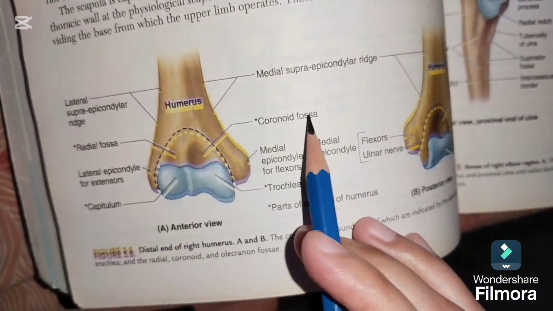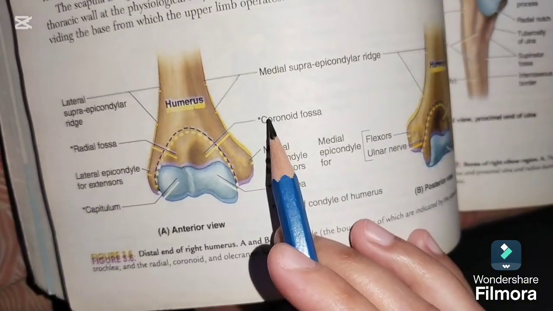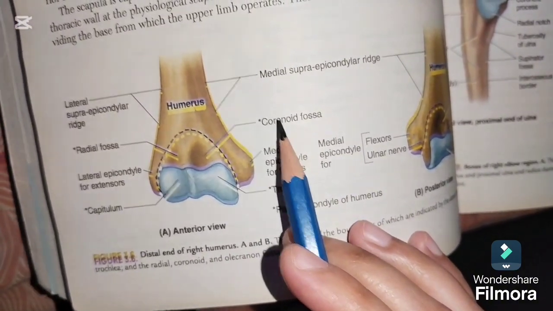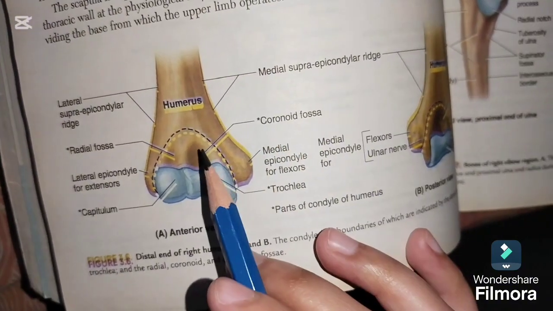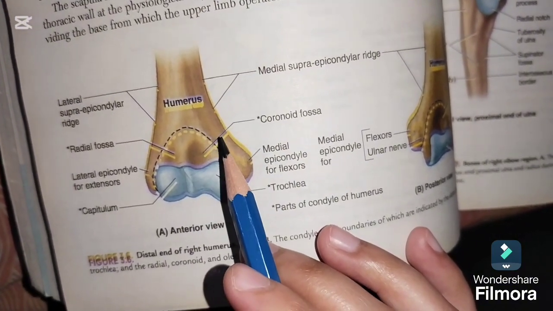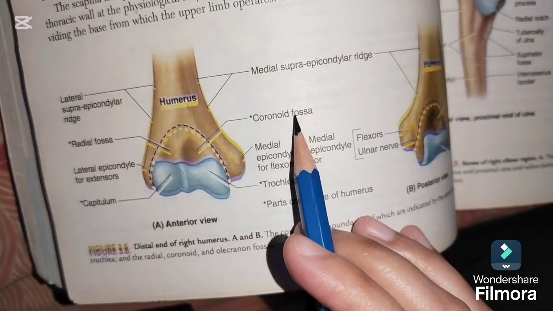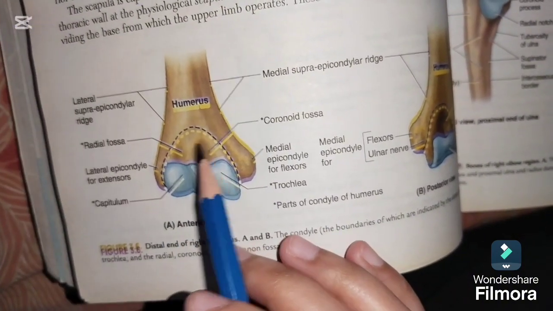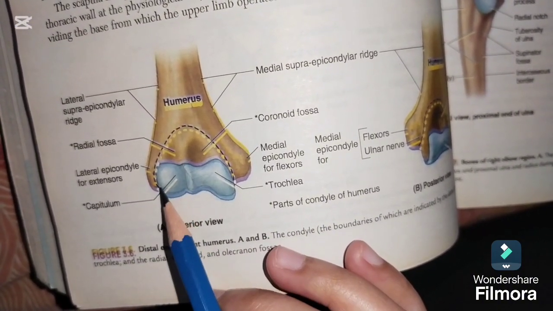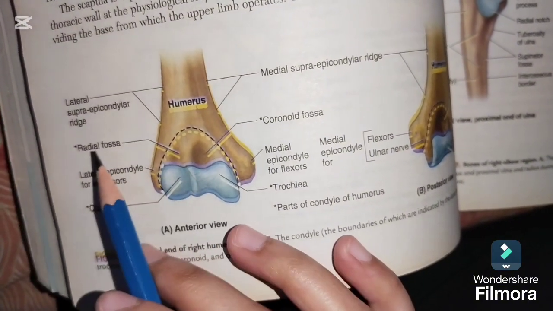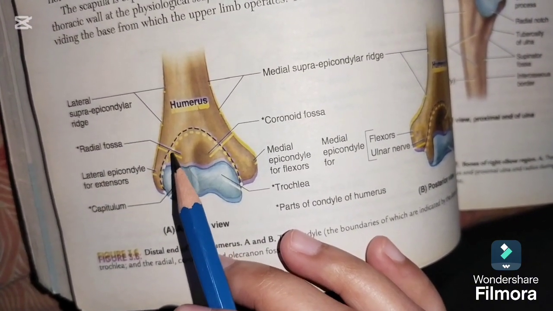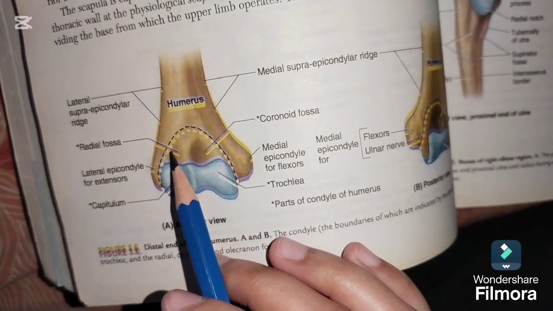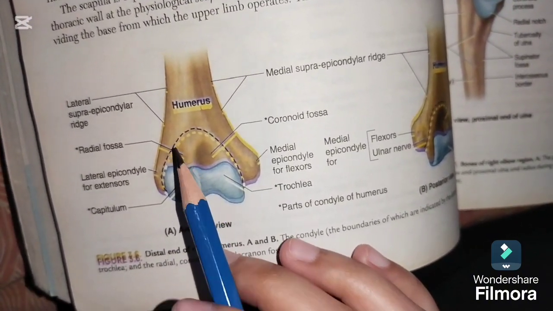The coronoid fossa is called so because of the coronoid process of ulna, which comes in contact with this fossa when the elbow joint is flexed. And just above the capitulum, we have the radial fossa, which is where the head of the radius bone comes in contact when the elbow joint is flexed.